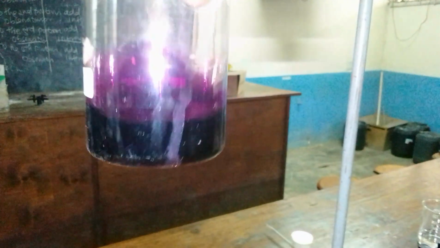As you can see, it is purple in color. Acidified potassium permanganate. They have been given it, and they were also provided with an acid so that they can acidify for themselves. In this case, the question was demanding that they acidify the two solutions for themselves.